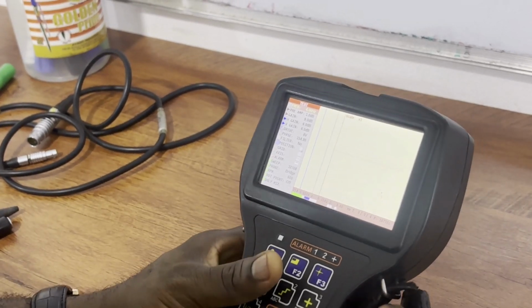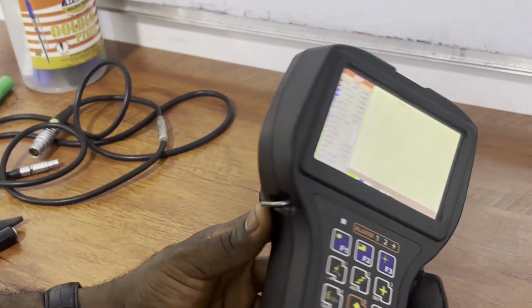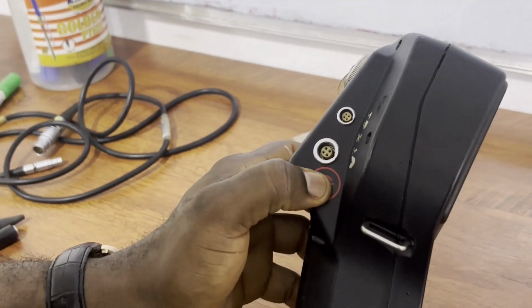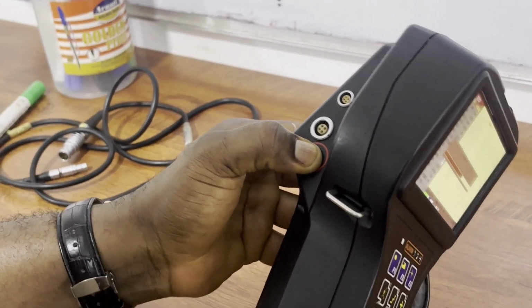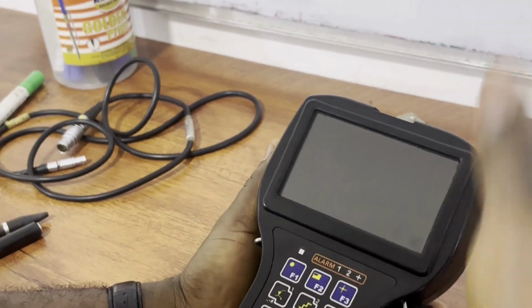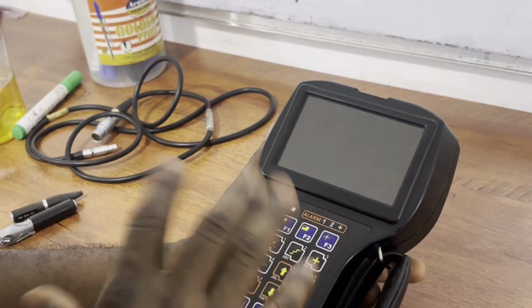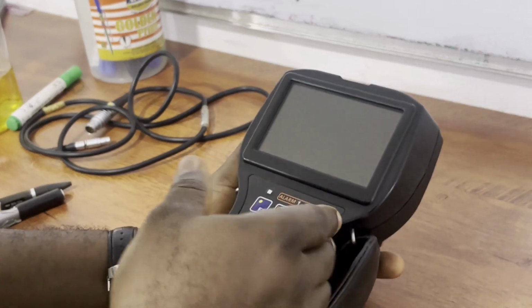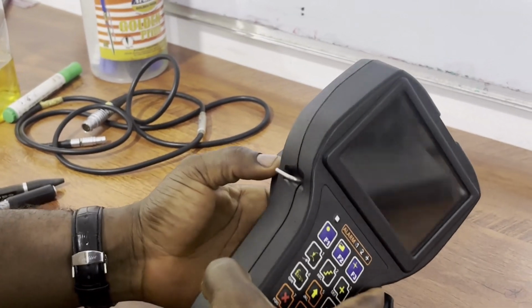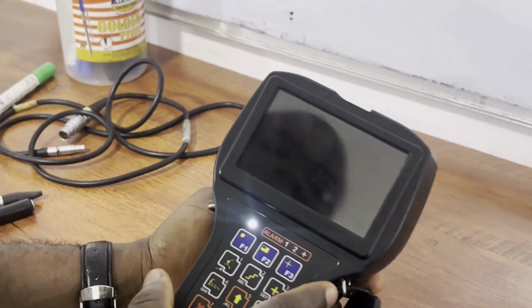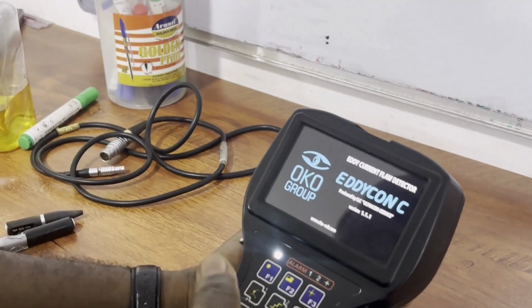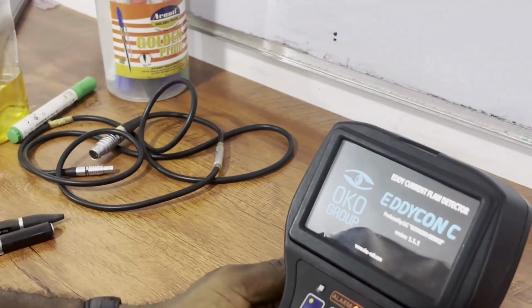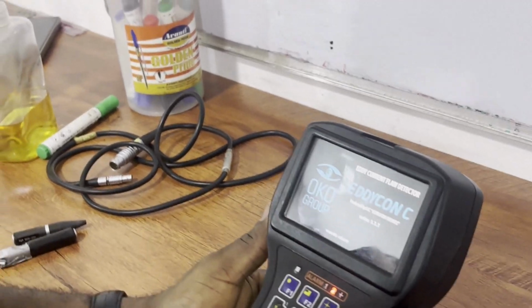So before we start, the on and off button is on the side. So it's on right now. If I turn it, it goes off. Unlike the Eddycon CL where the on button is on the front face. So now we put it on. So the unit is on, coming up. Eddycon C, the version of the software.